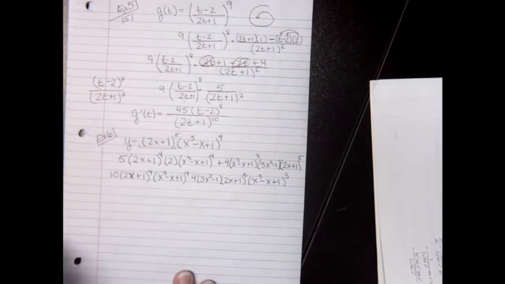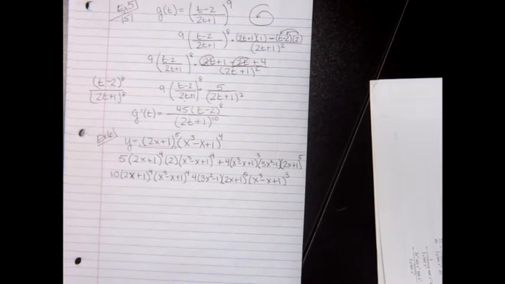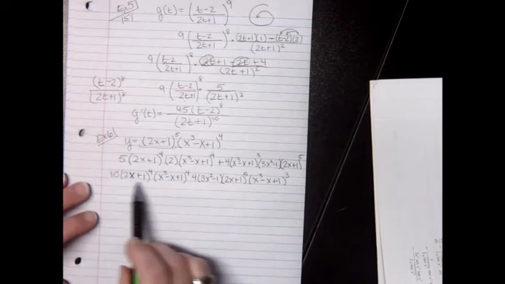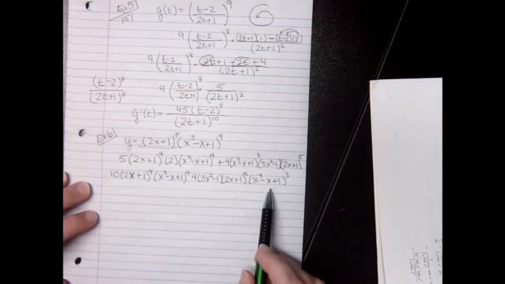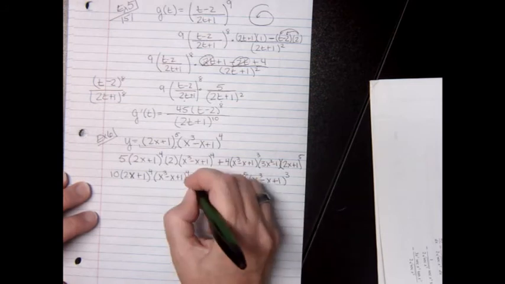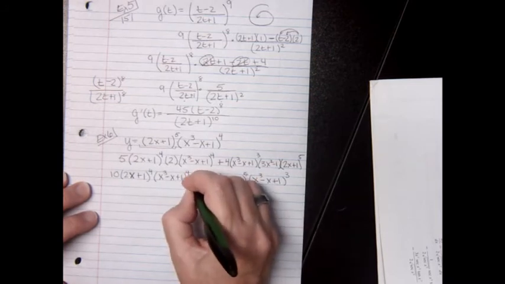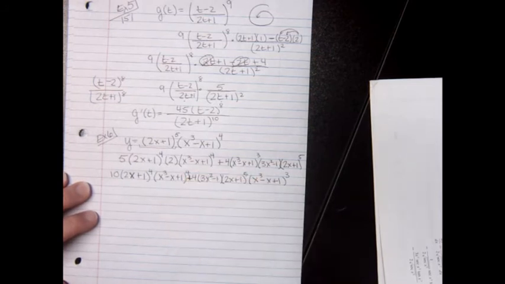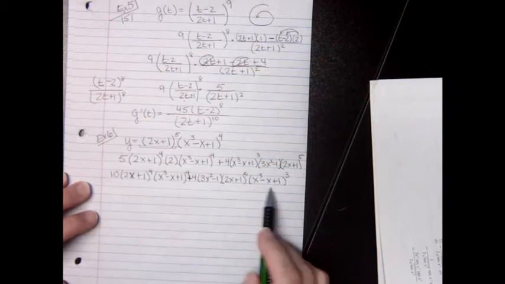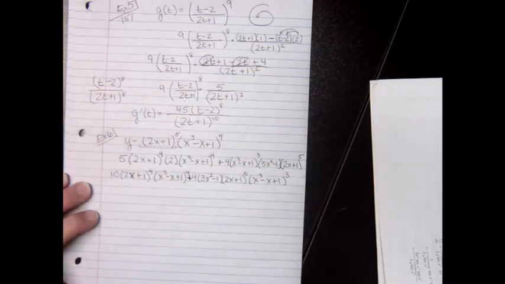Okay, now you say, oh, are we finished? Well, not really. What we have to do is look at what is the same in both of these and factor. Whoop, I forgot to put plus. Bad mistake. Okay, what is the same in both of these, and then pull it out and see what's left.